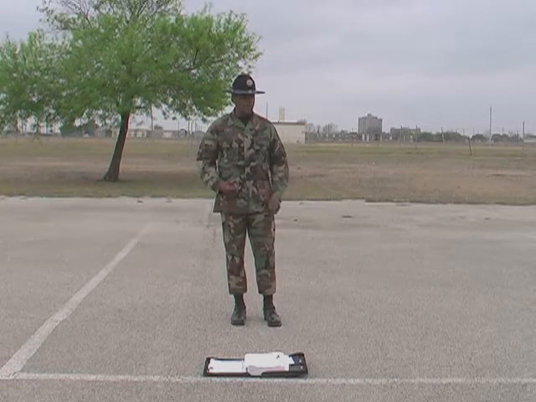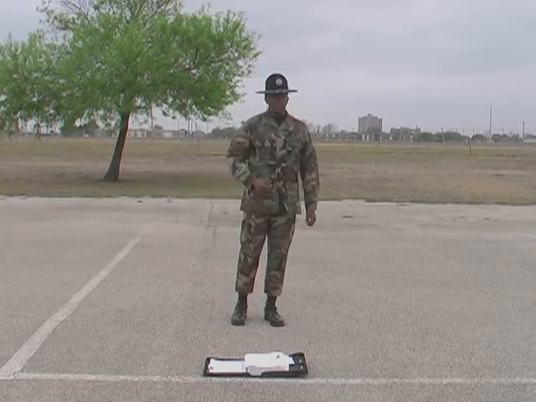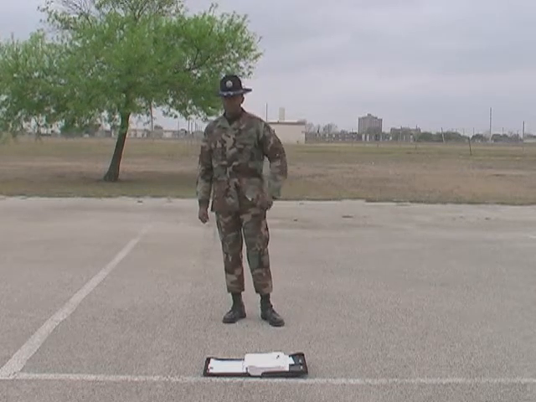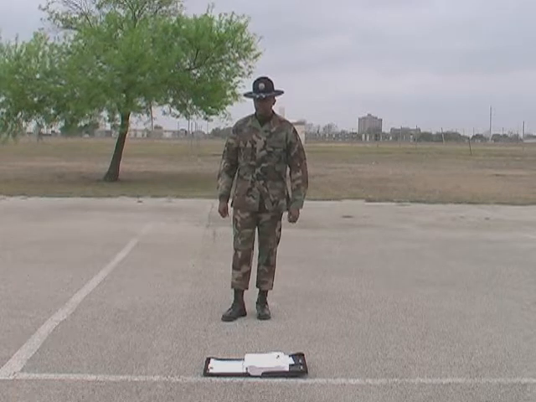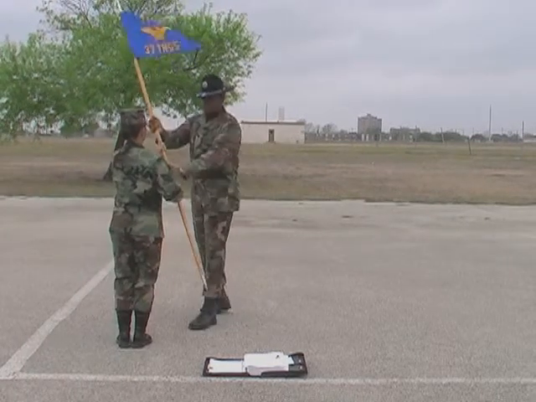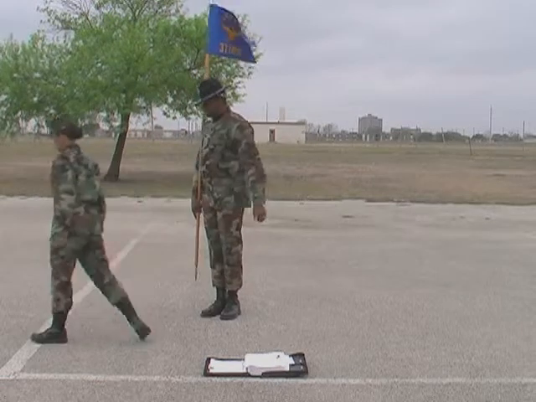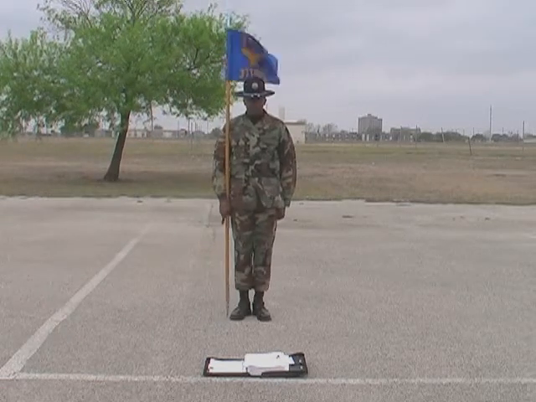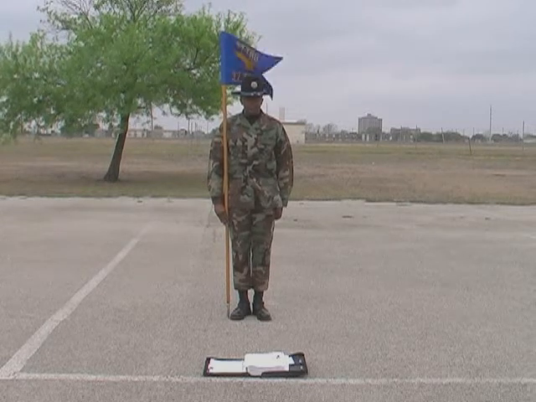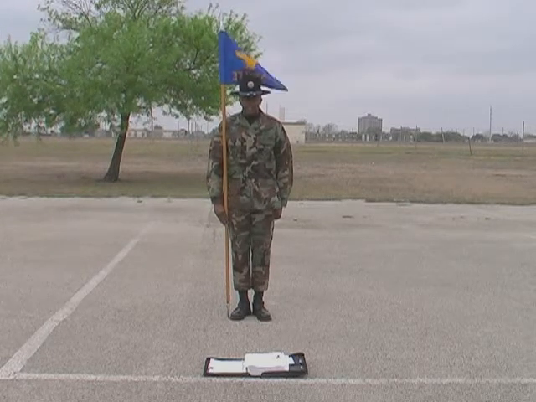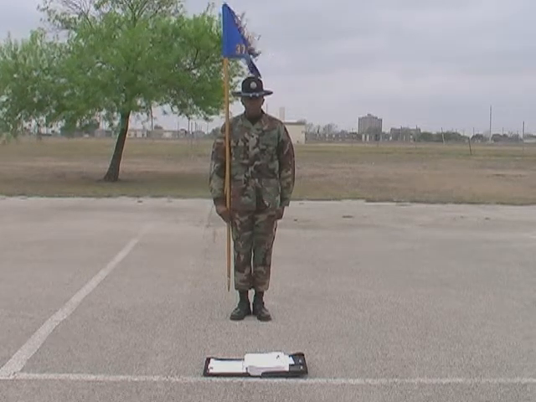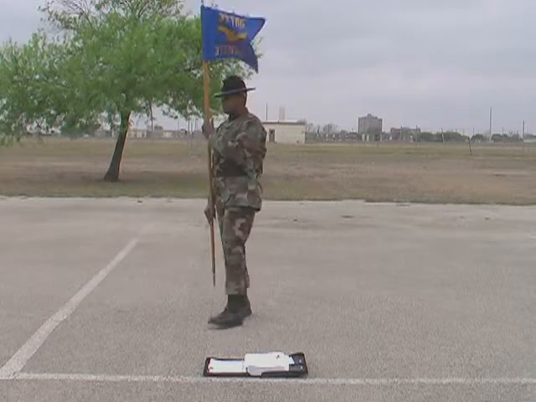However, the guidon bearer must take action. Guidon bearer, come up here for a second. You got it? And stand up to the side right over there. When the guidon bearer receives the preparatory command of open ranks, he or she will go to the carry guidon position. Here you go.